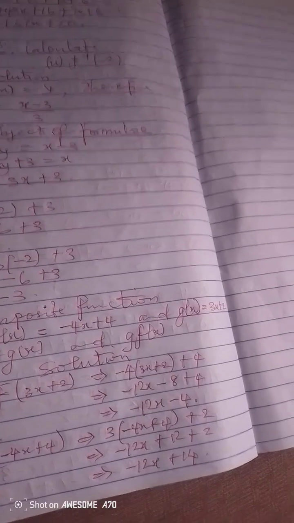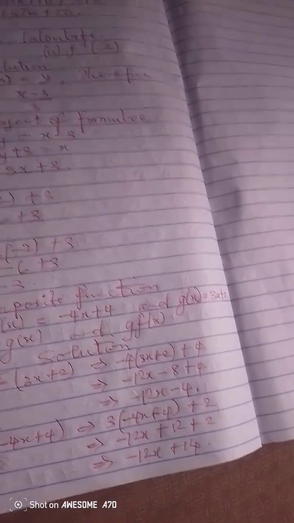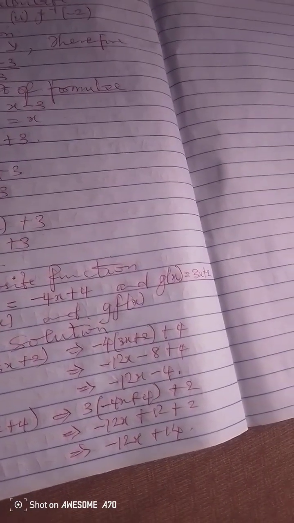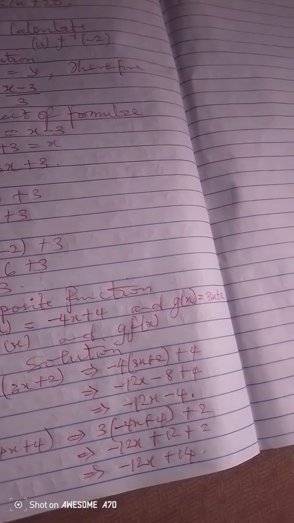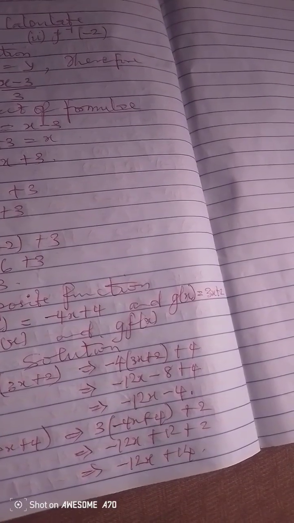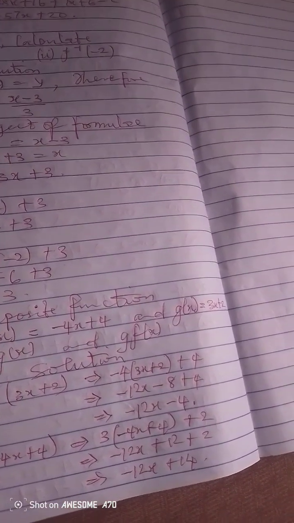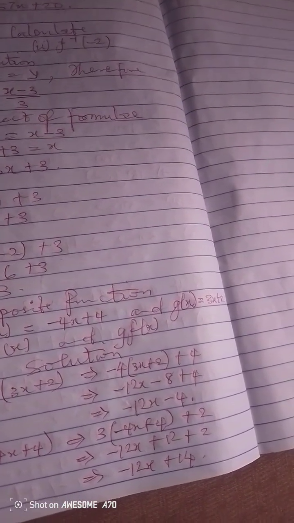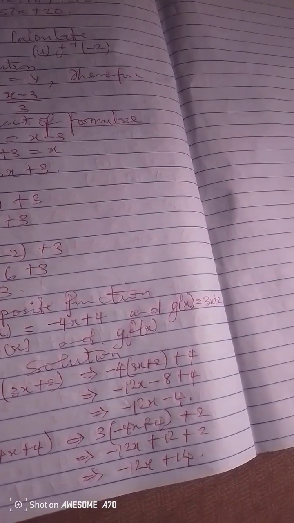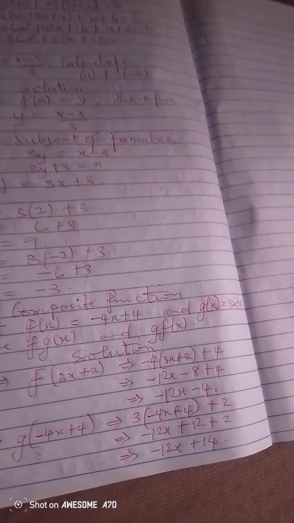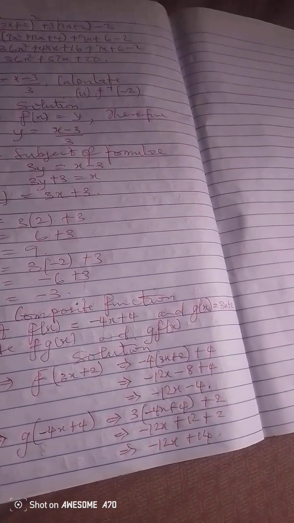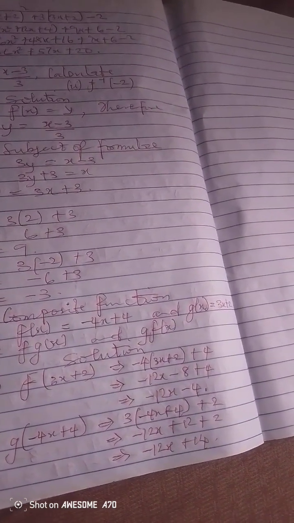So in f of x, wherever we see x, we substitute it as 3x plus 2. So we have minus 4 into (3x plus 2) plus 4. So minus 4 times 3x is equal to minus 12x. And minus 4 times plus 2 is equal to minus 8, then plus 4. So we have minus 12x minus 4. To find g of f of x, that gives us g of (minus 4x plus 4).